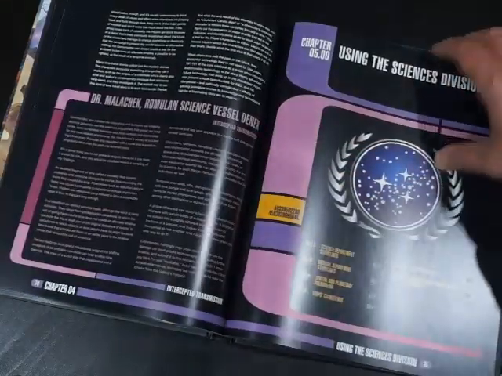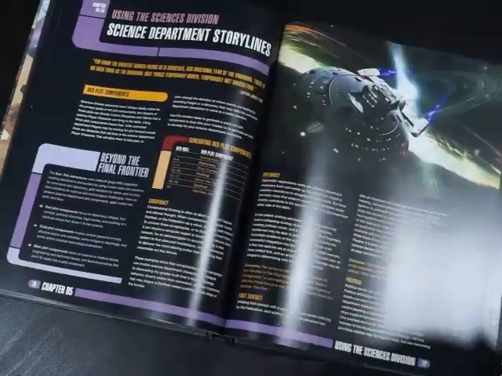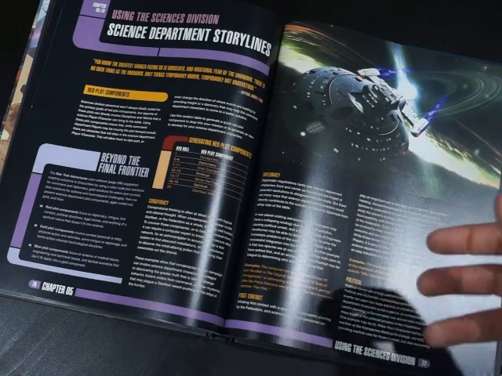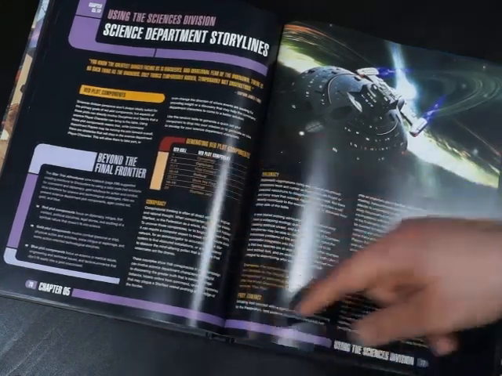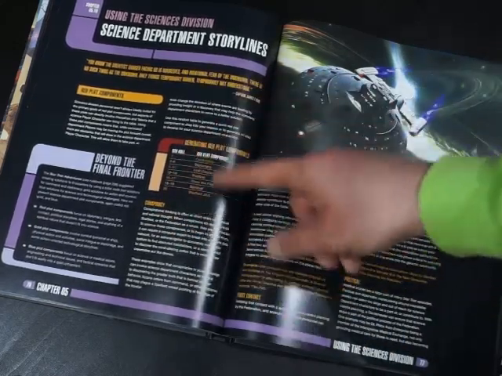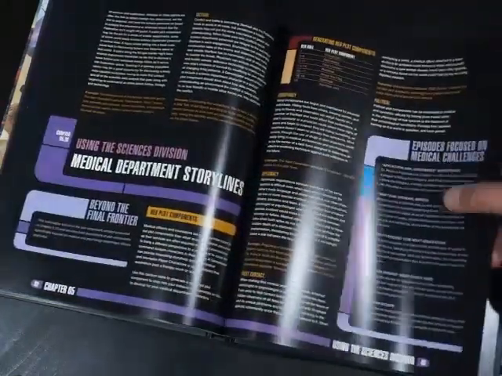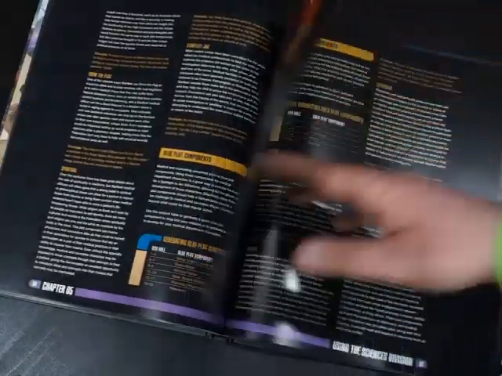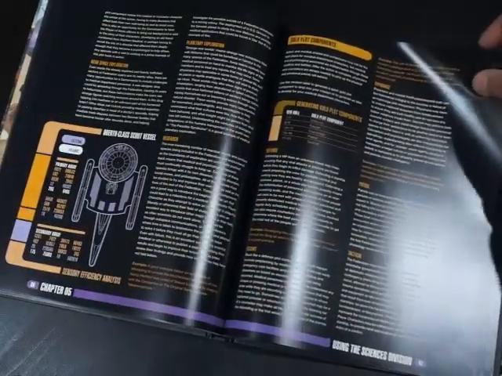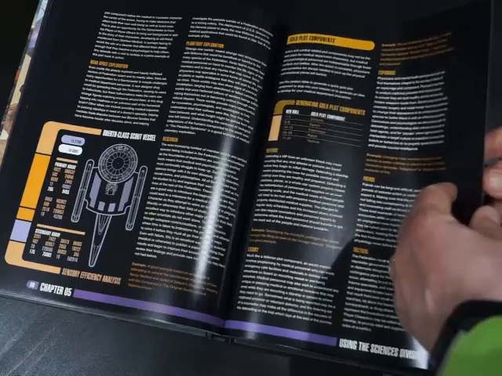Then we get bits in the science division. So this is the bit that I think in all three books has been really useful. You've got your bits about how to generate different plot components. So if I'm playing a science officer and I want to do a red plot, what's that going to look like? What are the options for my science guys? How are we going to build a plot around that? And the same goes for medical as well. So building storylines and some guidance and help on that, and I think that's really useful. It's one of my favourite sections that's been in these books so far.